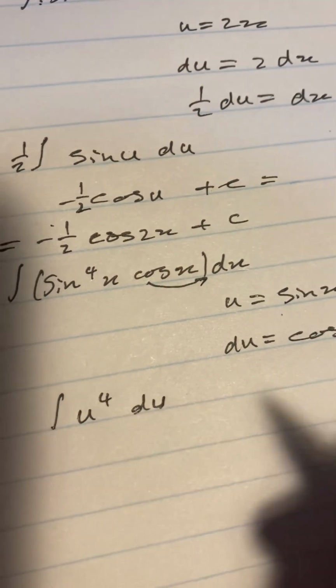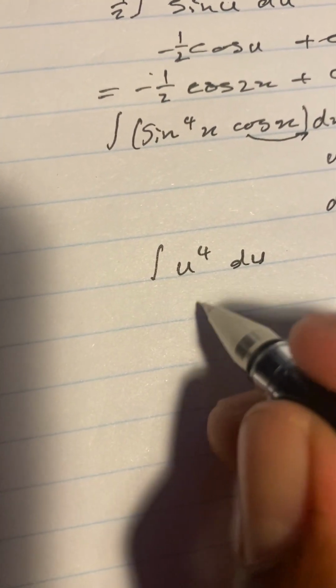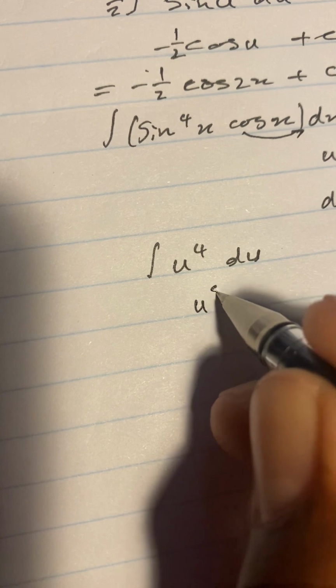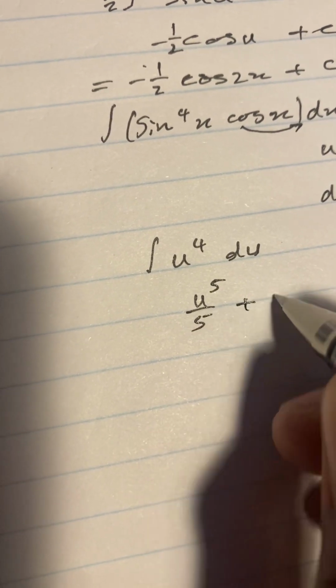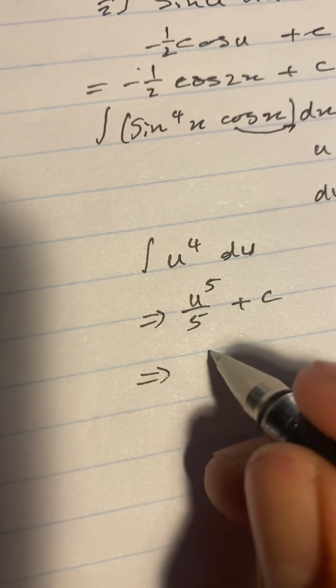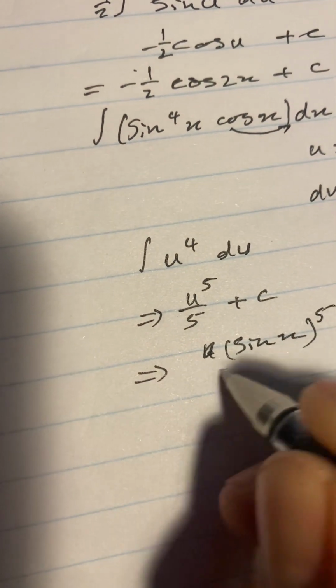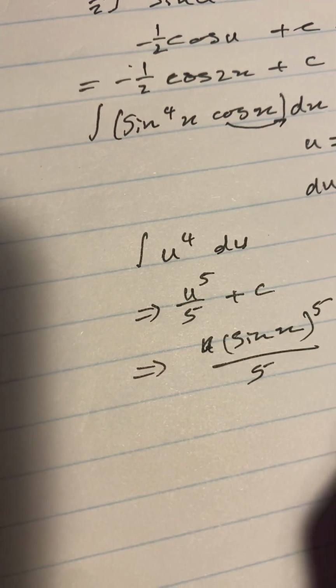Still have an integral there. This one is just the power rule, and you write there divide by 5 plus c, and then you substitute your u back. You have sine of x to the power of 5 divided by 5 plus c.